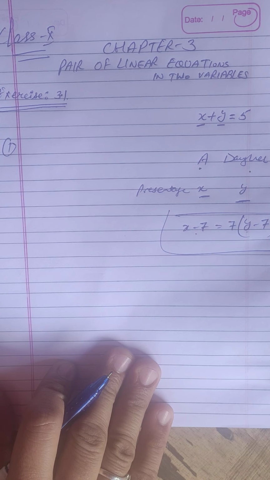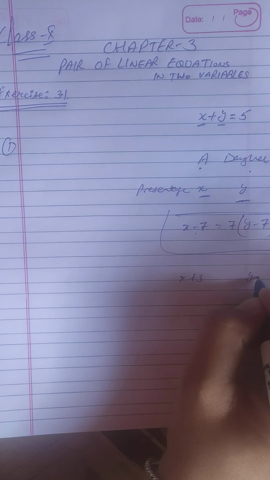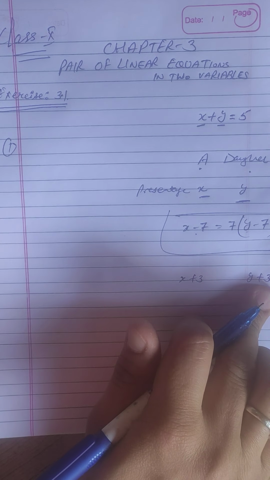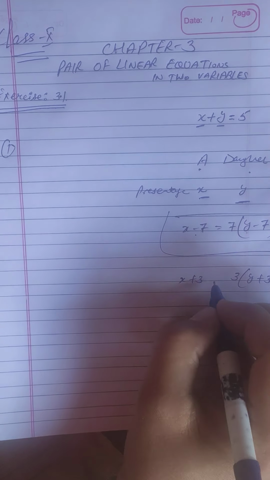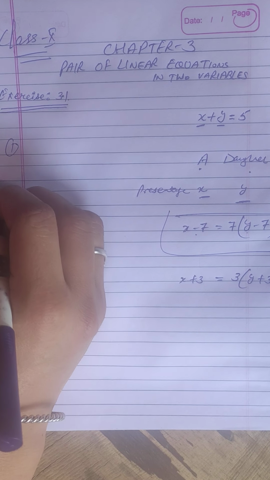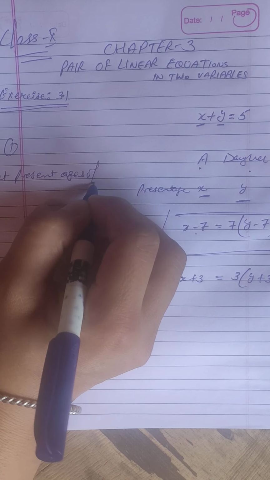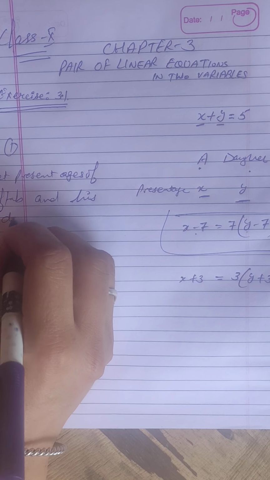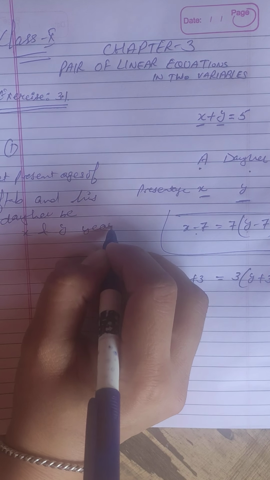And the second thing asked is 3 years from now. 3 years from now means addition will be there, after three. Okay. And then they have told you Aftab will be 3 times as old as his daughter. Then it means if we multiply the daughter's age by 3, it will become equal to Aftab's age. Now the same we will write there. First you have to mention: let present ages of Aftab and his daughter be x and y years.